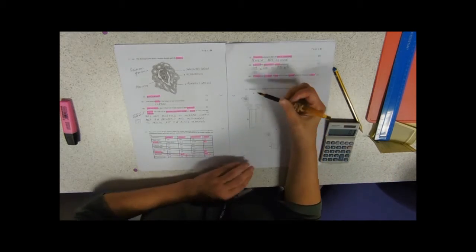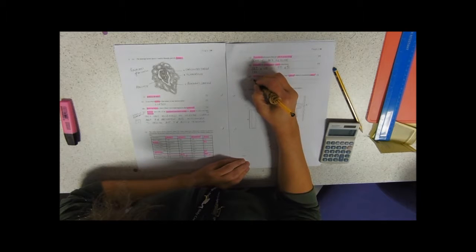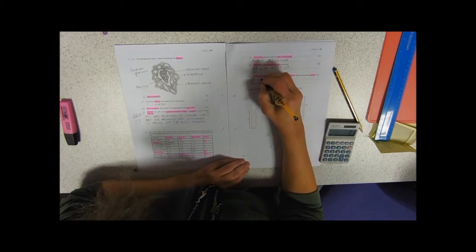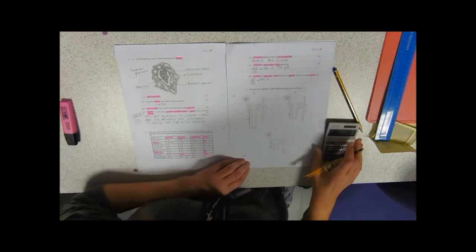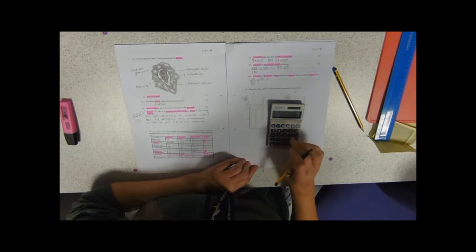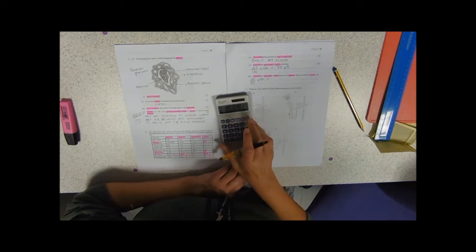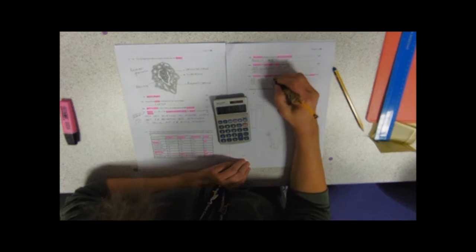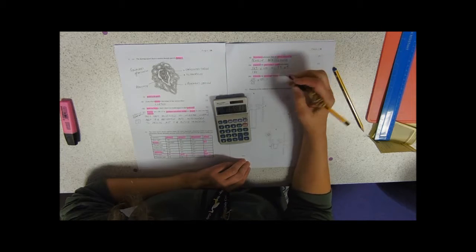Apply the principle. 25 over 53 times 100 equals, 25 divided by 53 equals, times by 100. I've got 47.169, so I need to round this one.